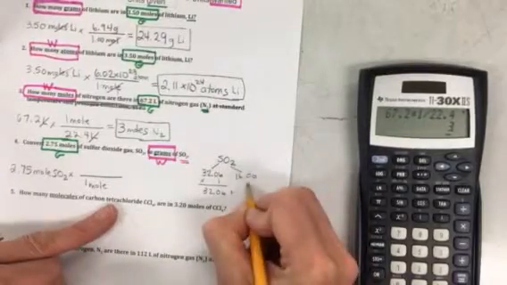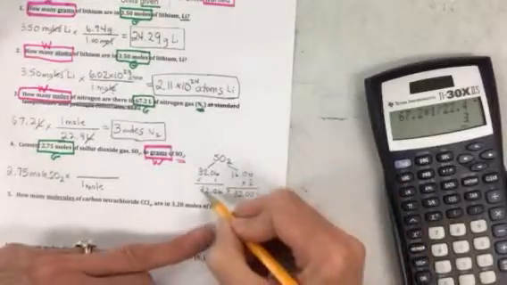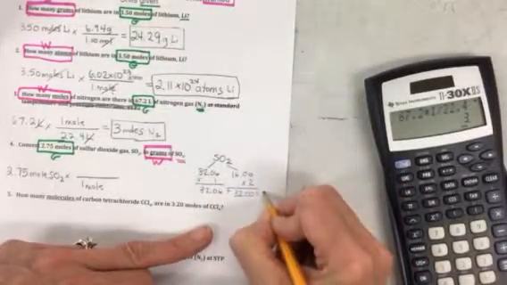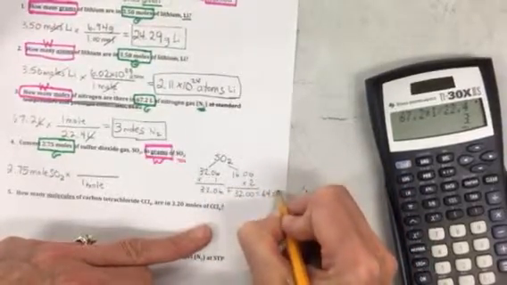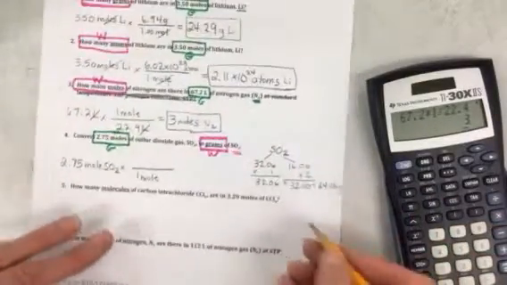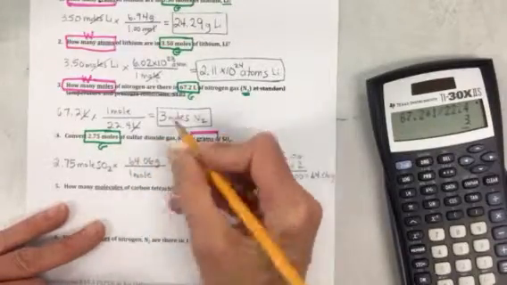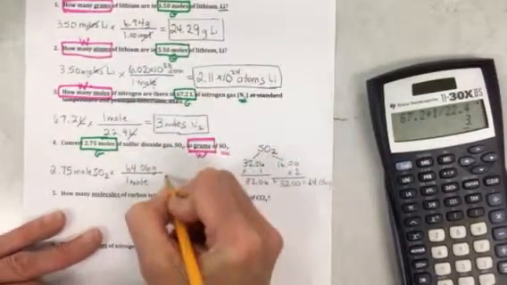But there's 2 of those, so times 2. And so when I add these up, I think I can do it in my head, 64.06 grams per mole. So I'm going to put 64.06 grams here, because that's the molar mass, equals.